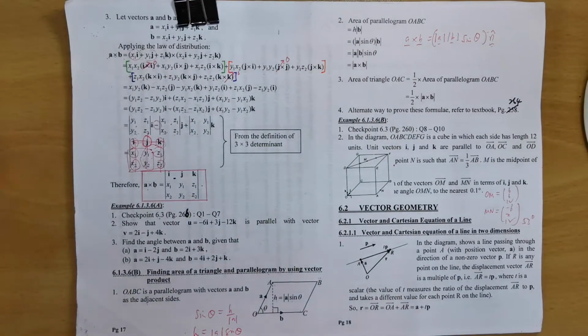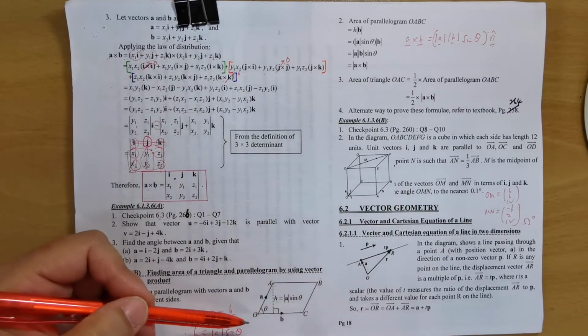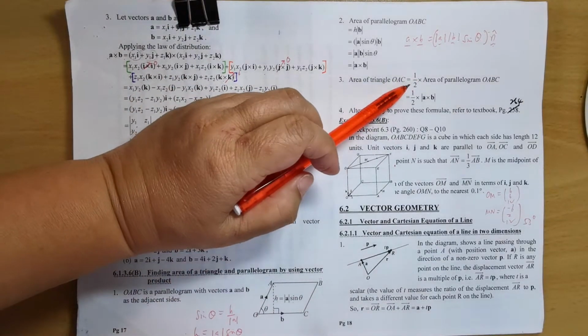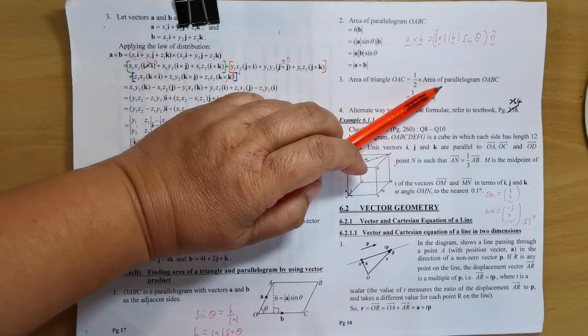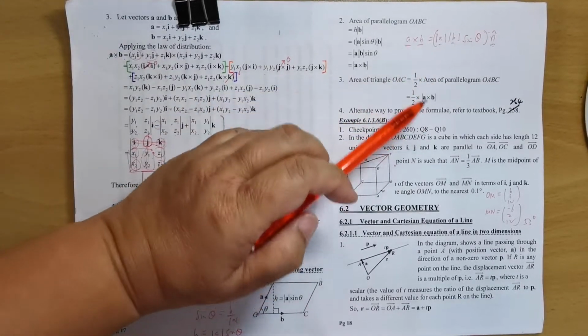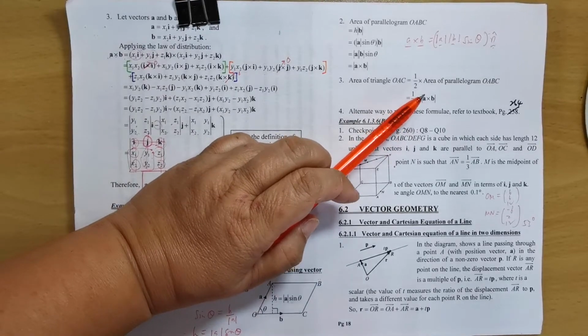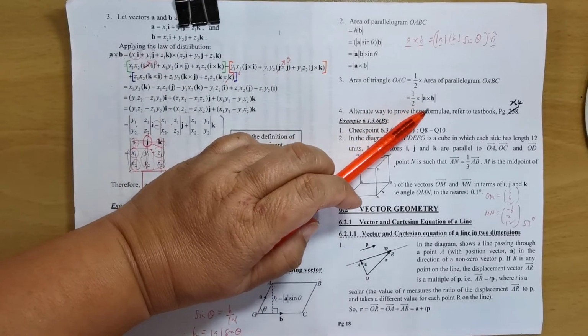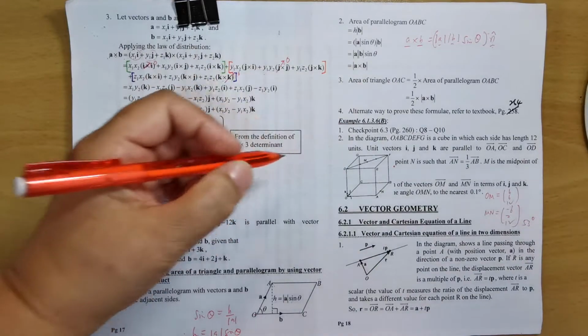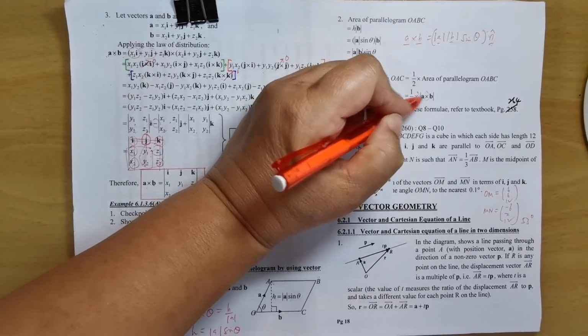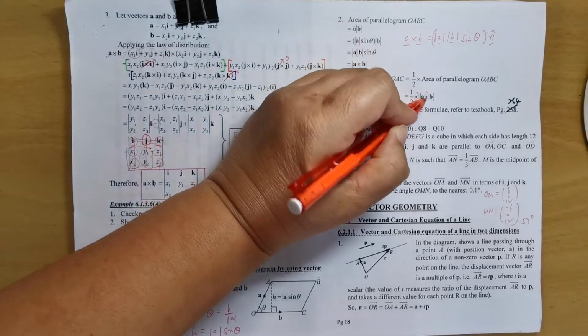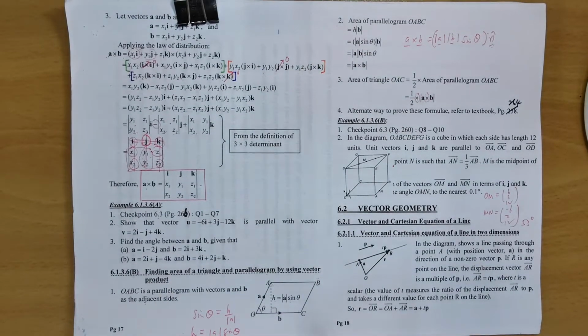Any triangle inside this parallelogram will be half of the area of parallelogram OABC. We know that in a parallelogram the triangle is half of it. So it is half of the modulus of A cross B. Of course, this one and this one do not have the same meaning: this is multiplied, this is cross.